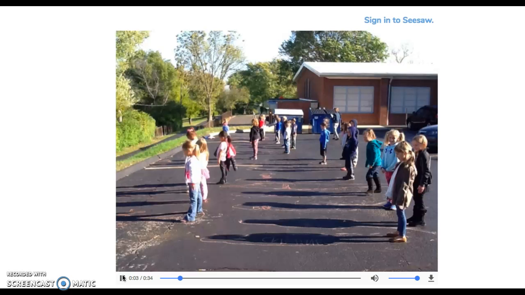This is us tracing our shadows. I think me and Dixie are at the end. Oh, there we are. I have that little side pony. Dixie's smiling, but our shadows can't smile. And the shadows only show our shapes. And we're putting our names in our shadows. And I love you. Bye.